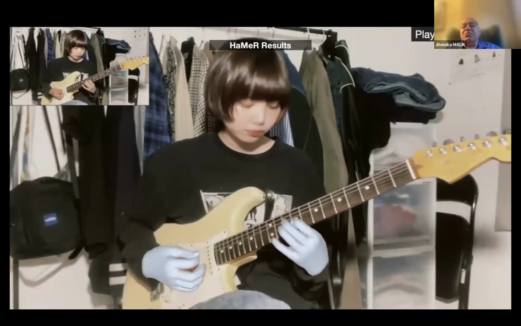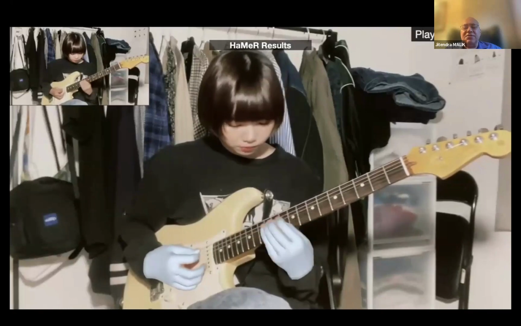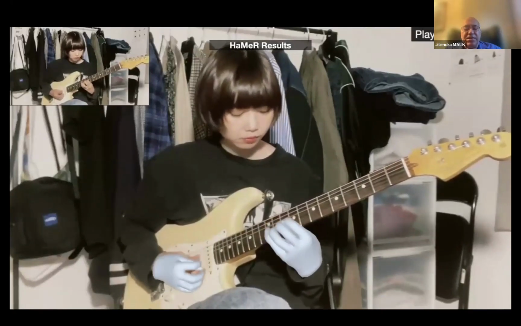So anyway, these examples show that it works in complex cases where the hands are interacting with different objects and so on.